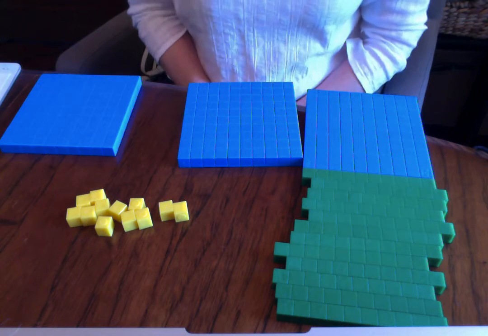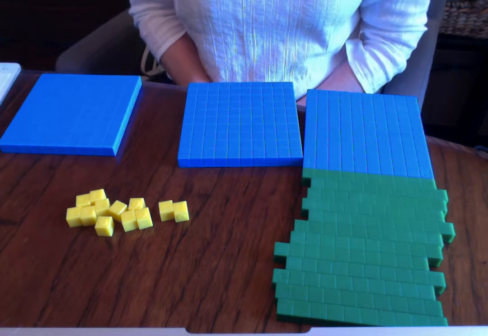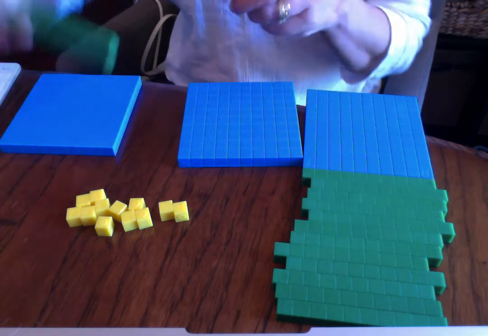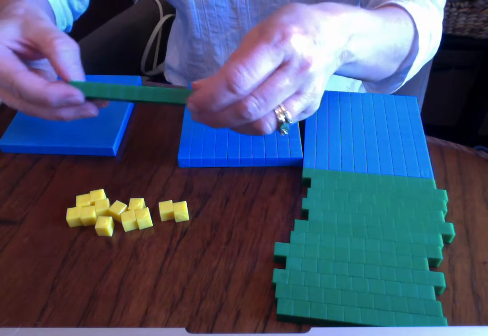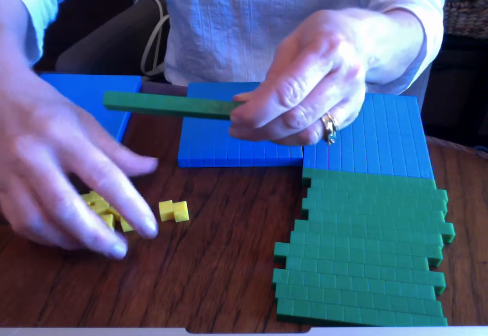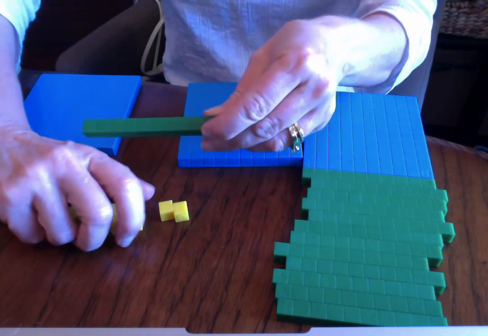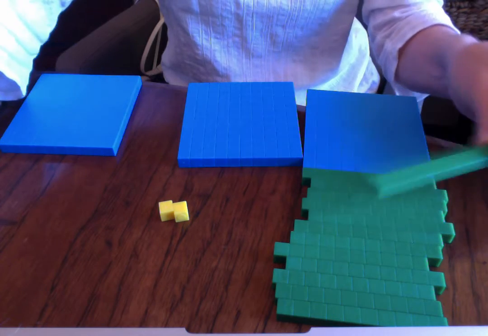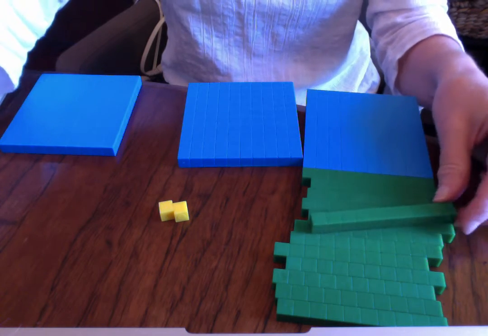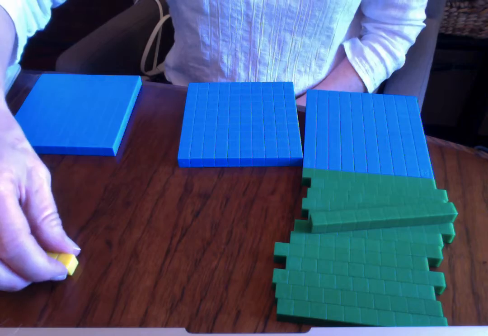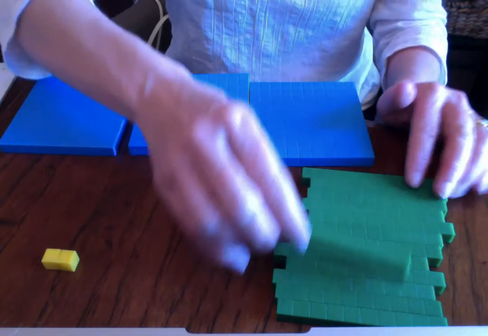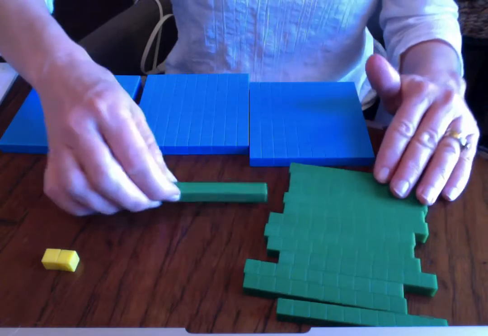Okay, so that's too many to go in my ones place, right? So remember, I take 10 of those and I change it in for an extra 10. So that I'm going to take 10 away because I'm changing those into a 10. So that's going to be added to my tens. All right, so now here are my ones. Okay, now let's check our tens and see if we need to rename any of those as 100.